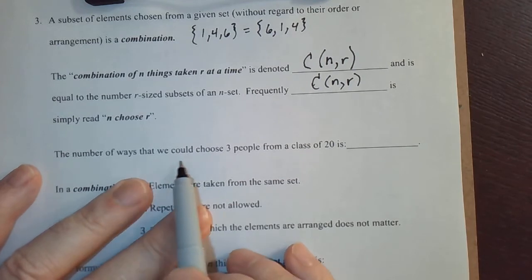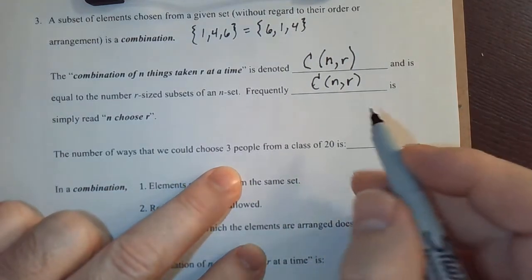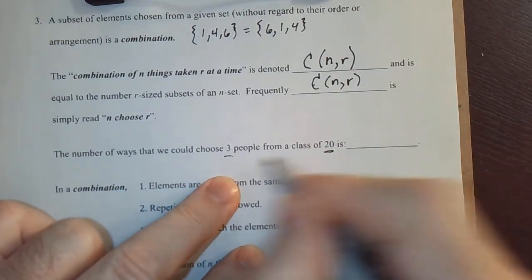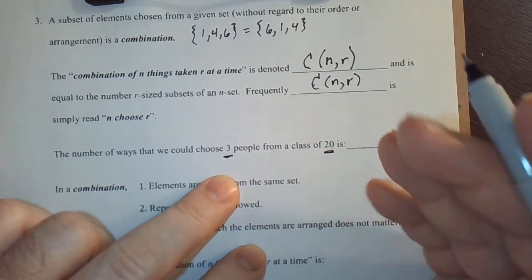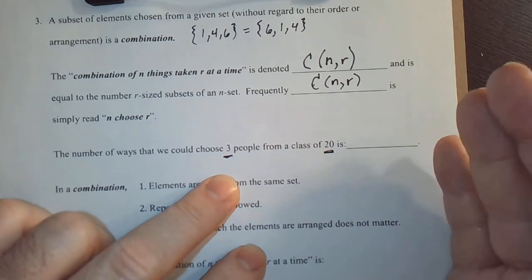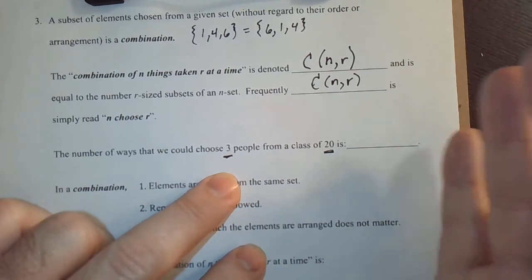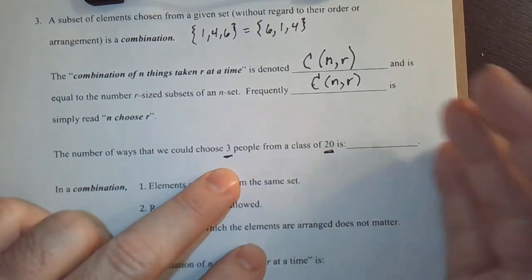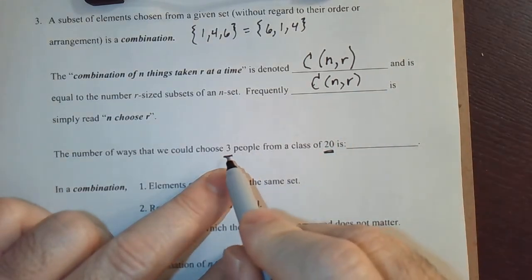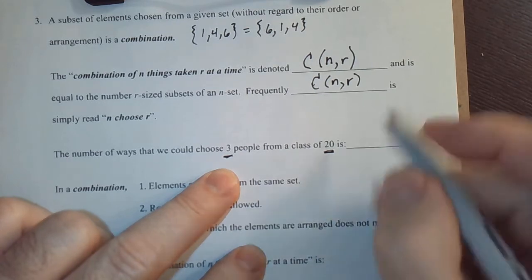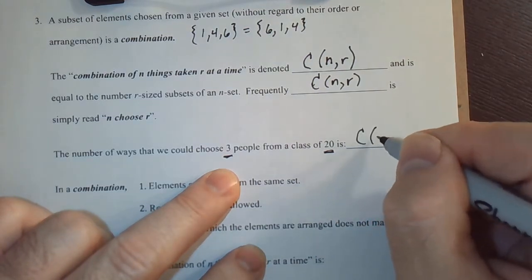So the number of ways that we could choose 3 people from a class of 20. So maybe there's a class that has 20 people in it, and somebody in another classroom broke a bottle or something, and they need 3 people to help clean it up. Well, out of this class of 20, how many ways could you choose 3 people? Well, this is the symbol for it.